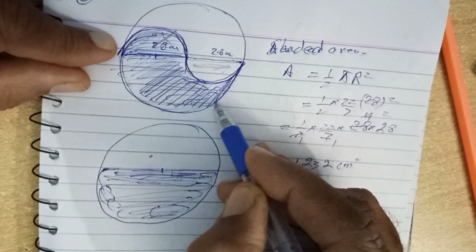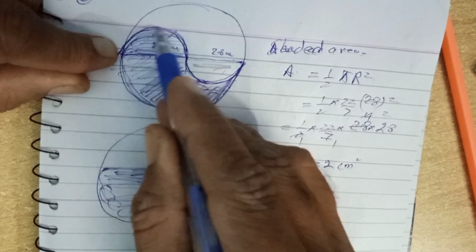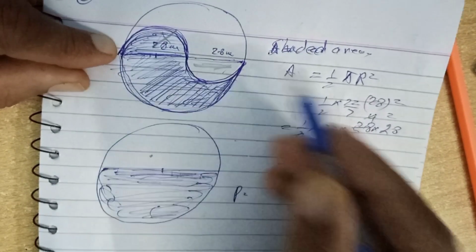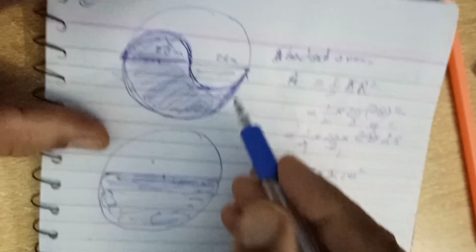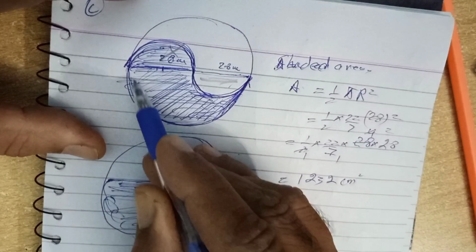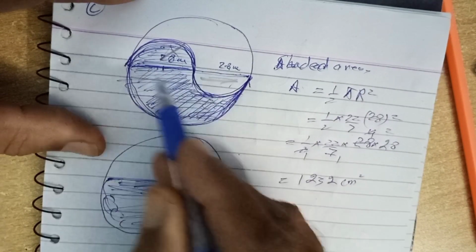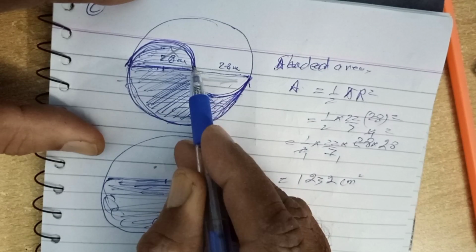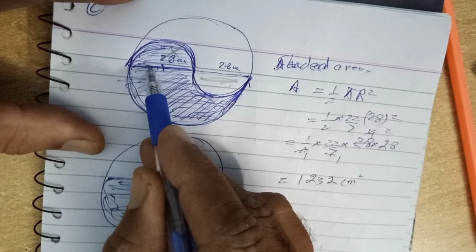I calculate the length of this part, then add the length of this part, then add the length of this part. Now look at, this is the circumference of the big circle, a circle whose radius is 28. Now this is the circumference of the smaller circle whose radius is half of 28, that is 14.